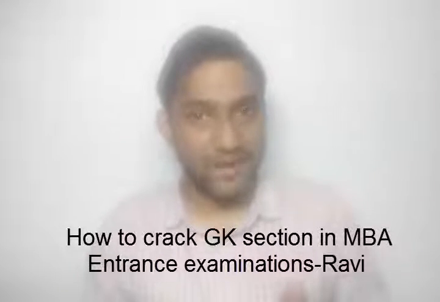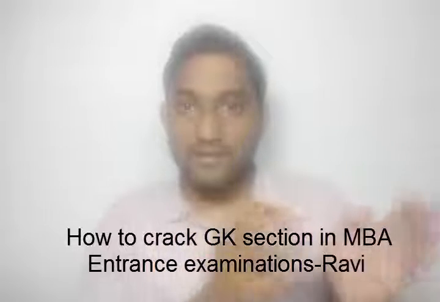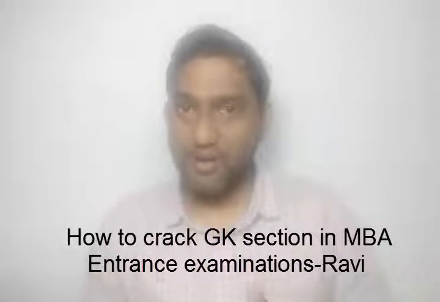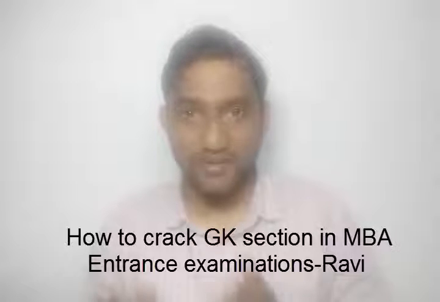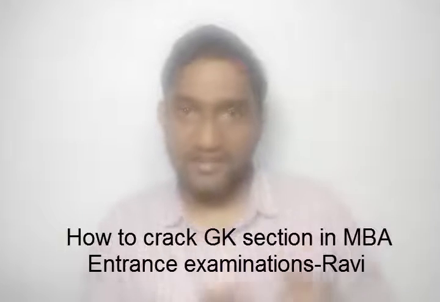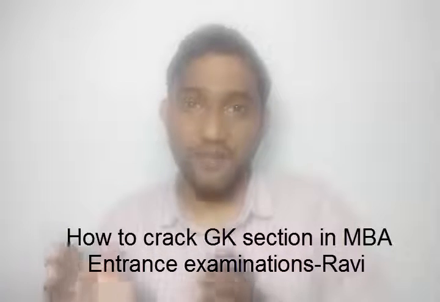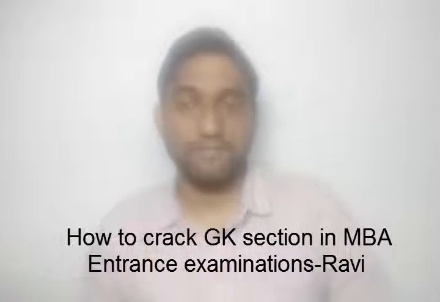But at the same time, IFT, SNAP, TISSNET and XAT, there are 4 important examinations which will have GK as a separate section. Now let us discuss what should be a preparation strategy from the perspective of each and every examination, from the perspective of the GK section.